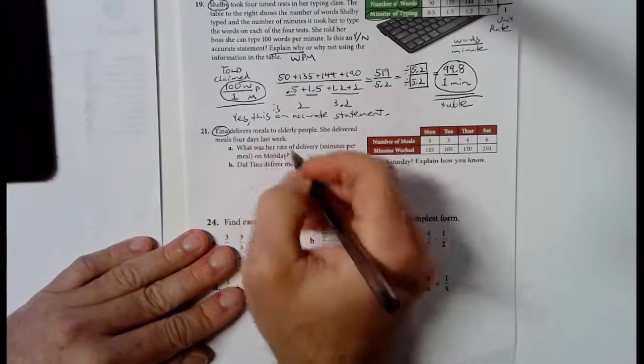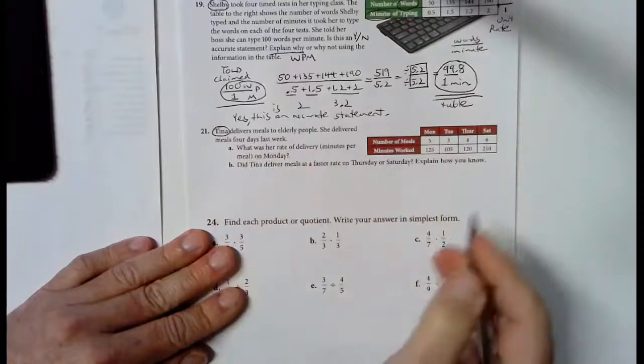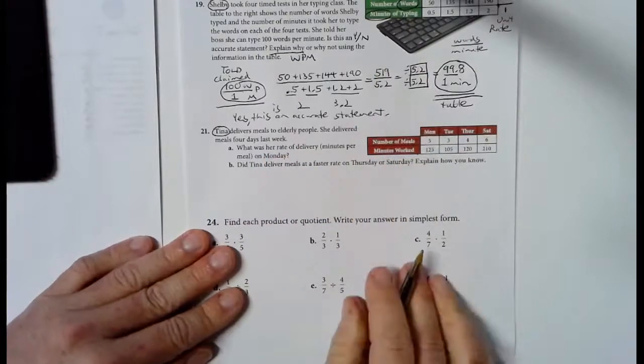Okay, so she delivered meals for 4 days. This is kind of like our typing table up above.